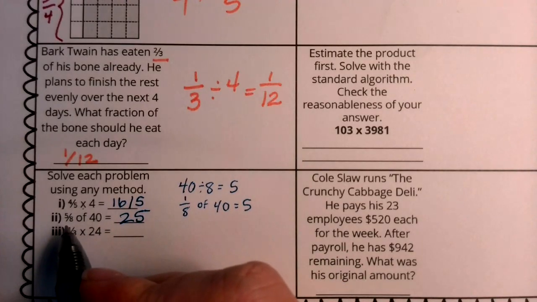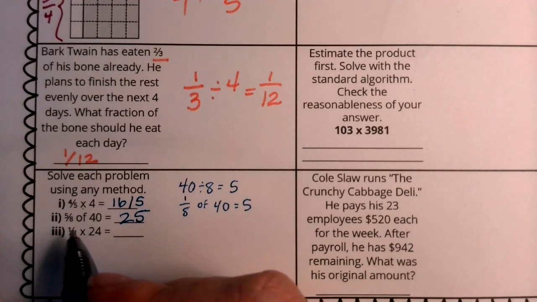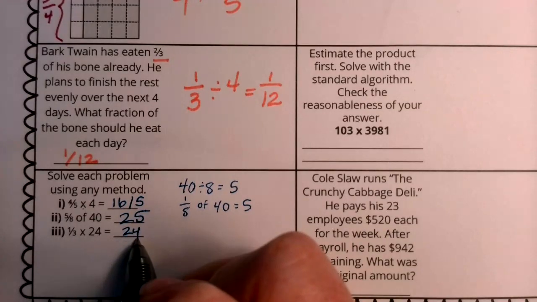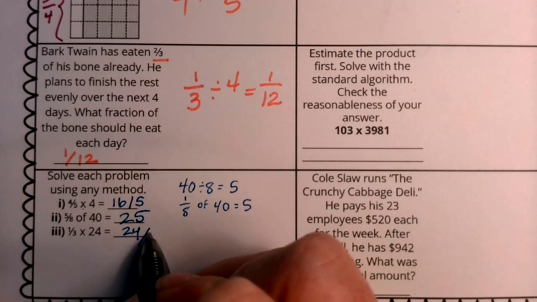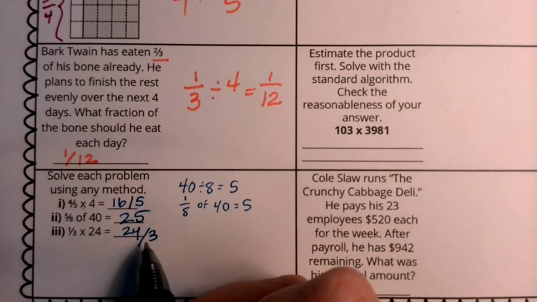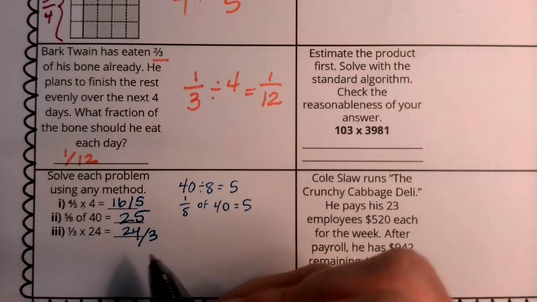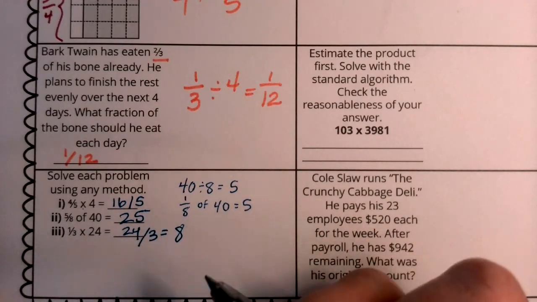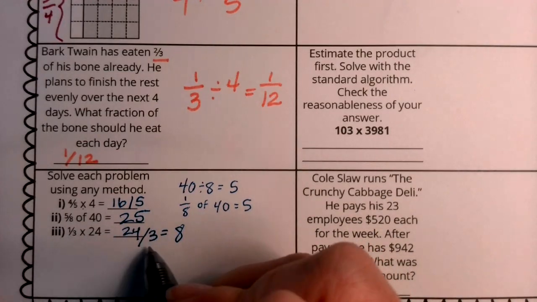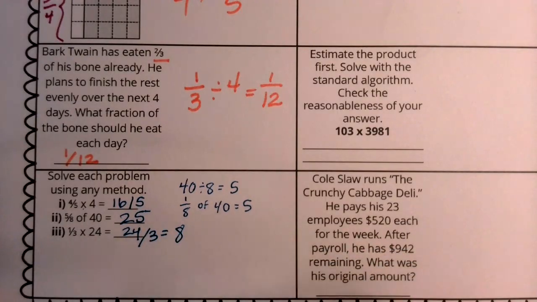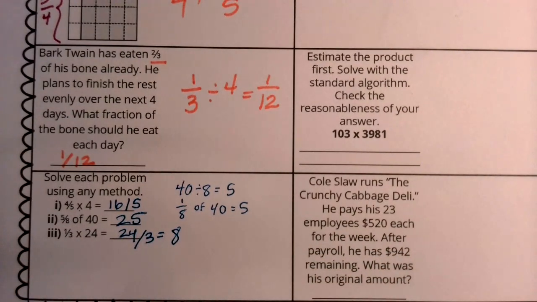And my part 3 is what is 1/3 of 24? 1 times 24 is 24, and my denominator stays a 3. Now, 24 thirds I can reduce to its whole number value because I see clearly that 3 goes into 24 exactly 3 times. So this is a correct answer, and this is a correct answer. They sit in the same place on the number line. That finishes out our Wednesday.